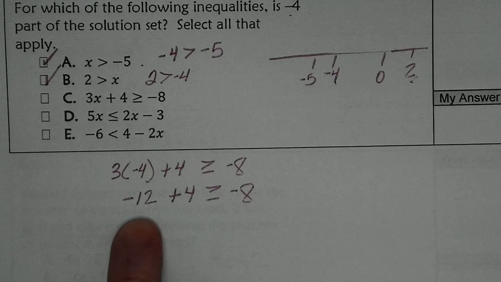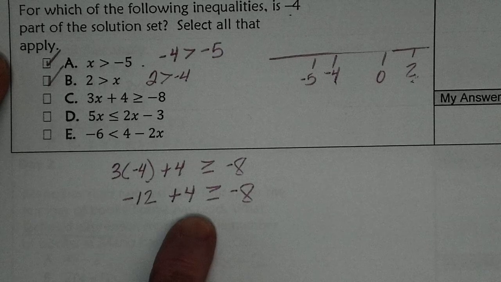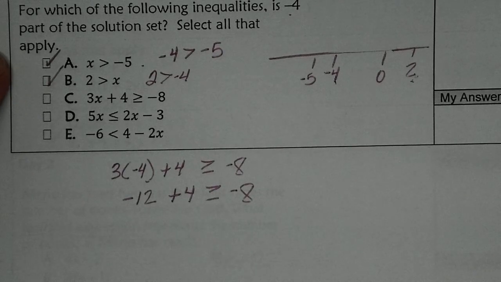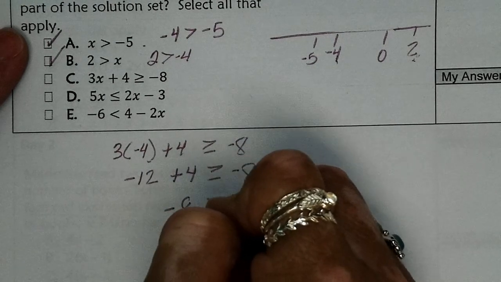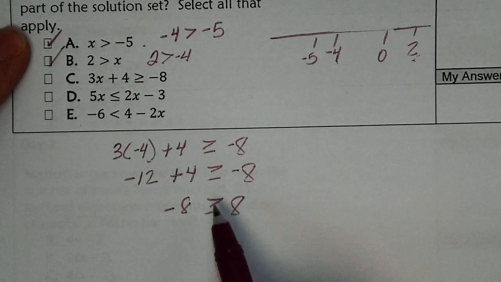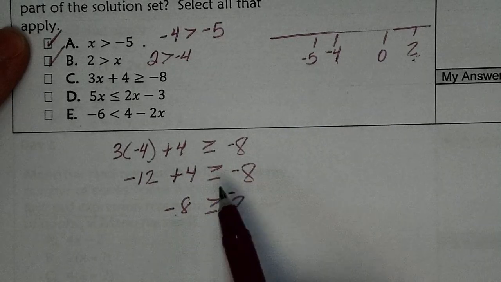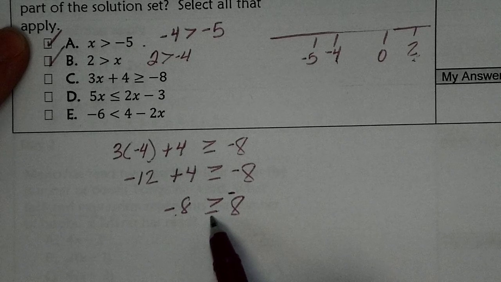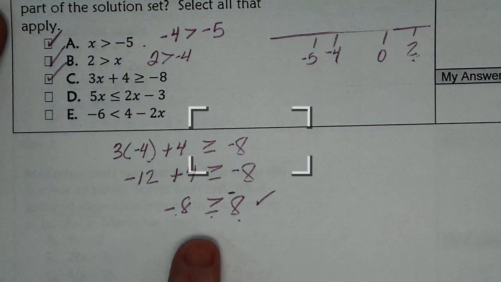So if you owed someone $12 and gave them 4 back, you would owe them $8. Okay? And this is -8. So -8 is greater than or equal to -8.